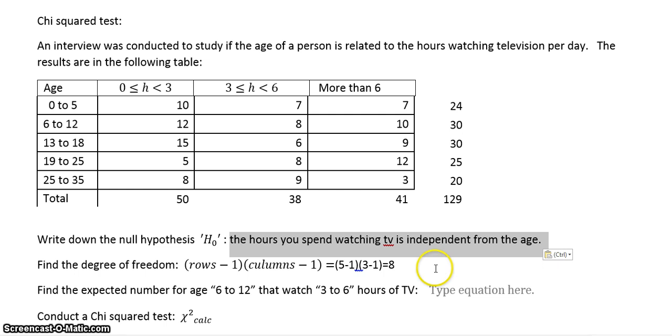Now we start calculating the degree of freedom. The degree of freedom is related with the accuracy of the test. We have different accuracy levels, but they depend on the degree of freedom. So the degree of freedom is like a reference for the test. In this case, we are going to calculate it as row minus 1 times column minus 1, as we always do, and we're going to see how many rows and columns we have.